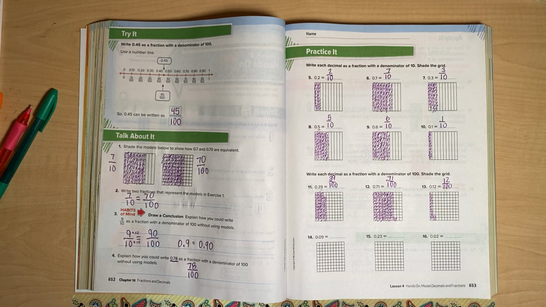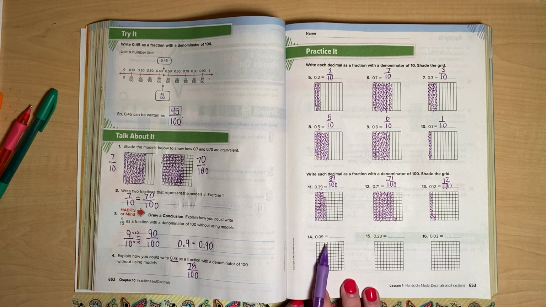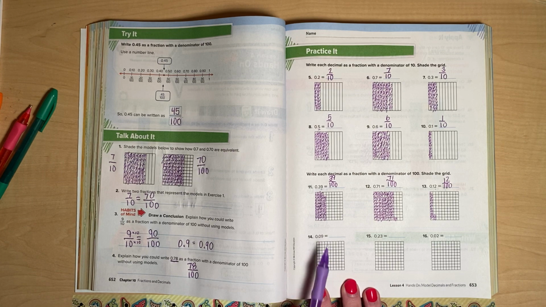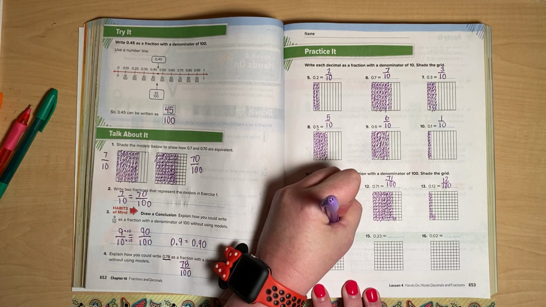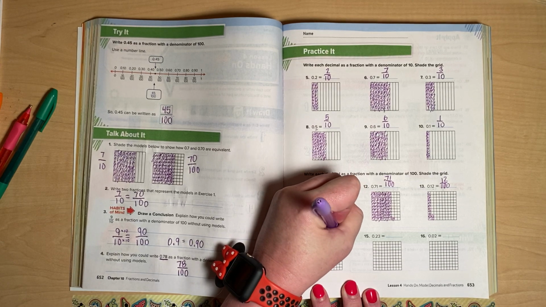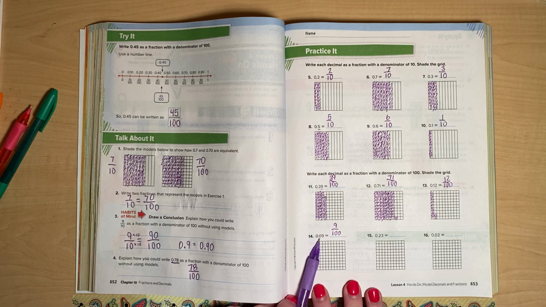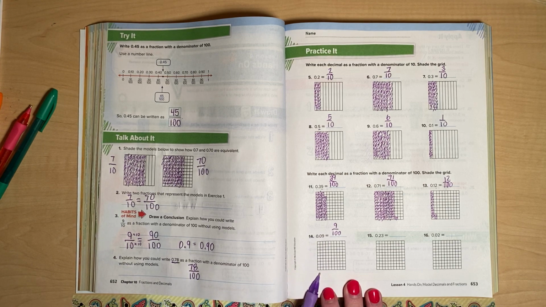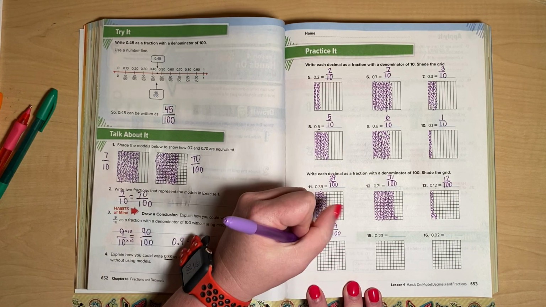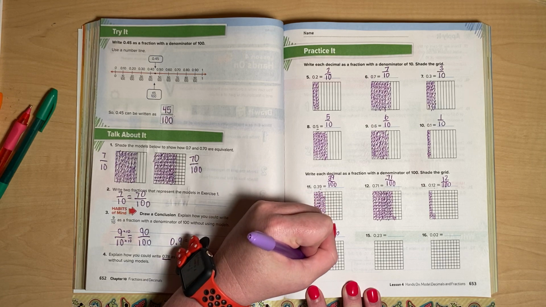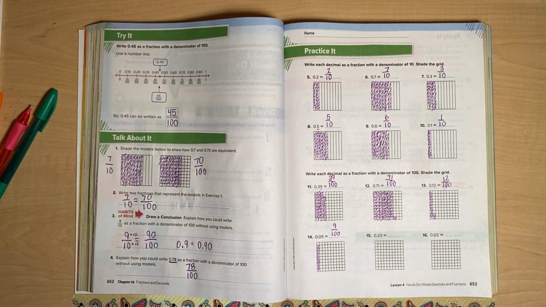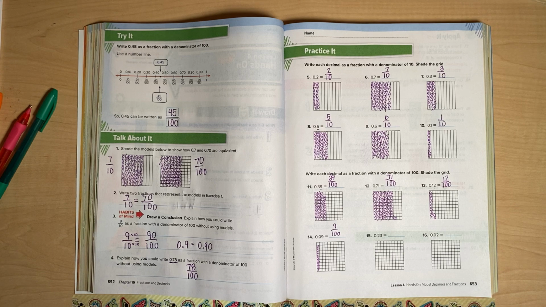Okay, moving on to number 14. This one is kind of tricky, so don't mess up. What place value is that 9 in? It's in the hundredths place, so I need to be sure that I say 9 hundredths, okay? How many tenths do I have? 0. So I'm not going to have a full strip colored in. I'm only going to have 9 little squares colored in because only 9 out of 100 of them are shaded, okay?